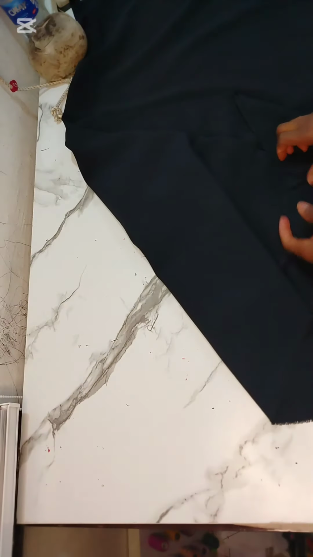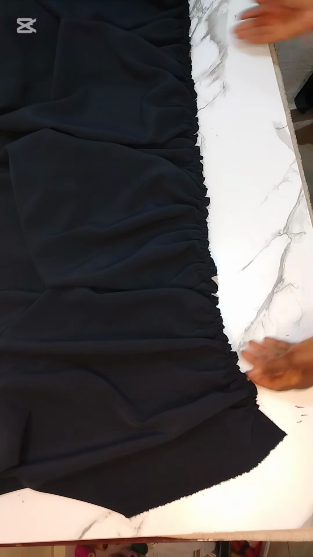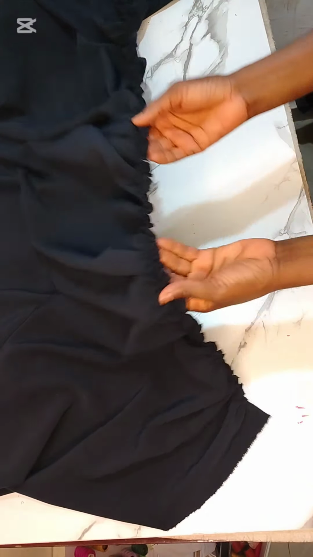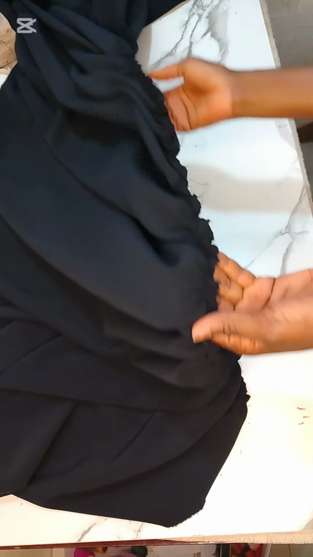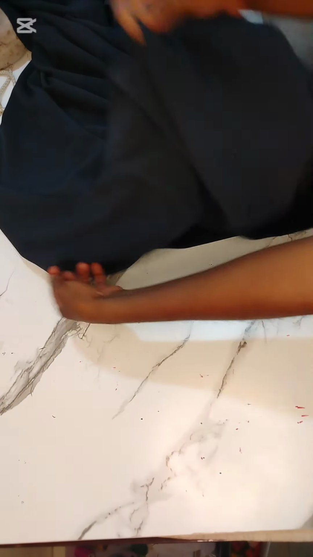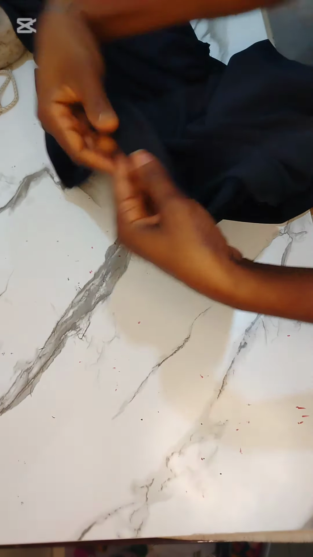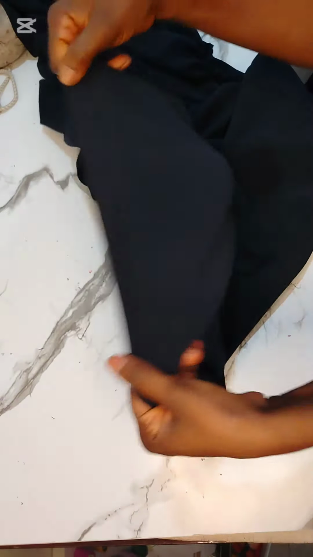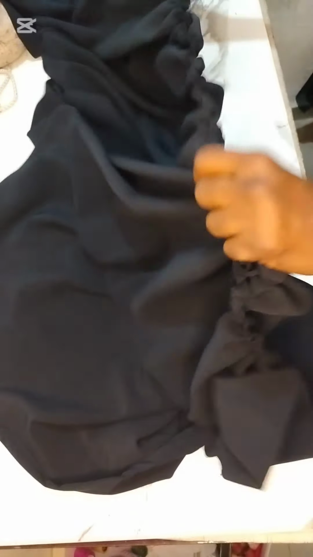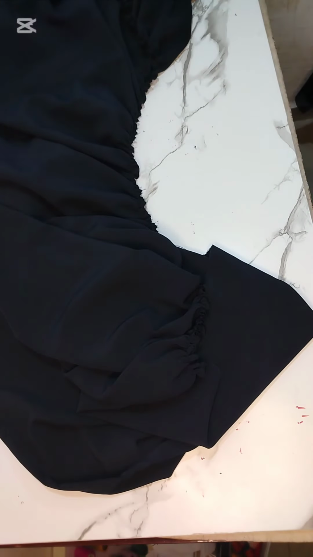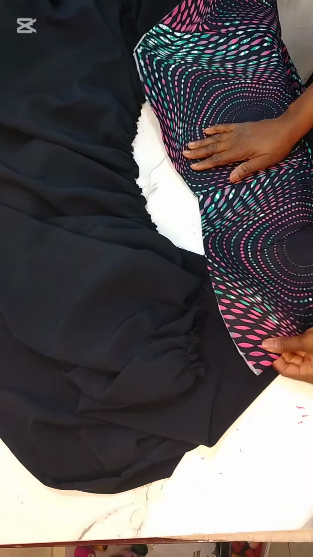So after cutting it off, the next thing I'll do is to gather it. I use my gather foot to do this, and luckily for me, after gathering it, I got exactly the length of the distance. I know you understand. So this is how it looks after gathering it. I also went ahead to hem it. I hemmed and ironed. The next thing is to attach it to the upper part.